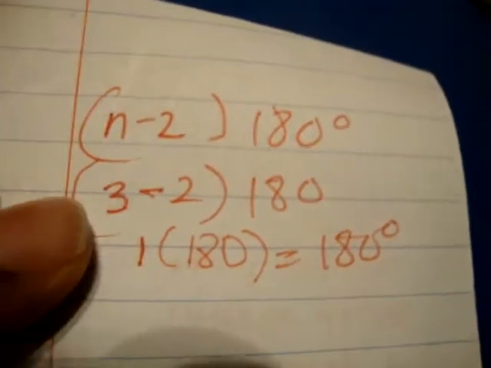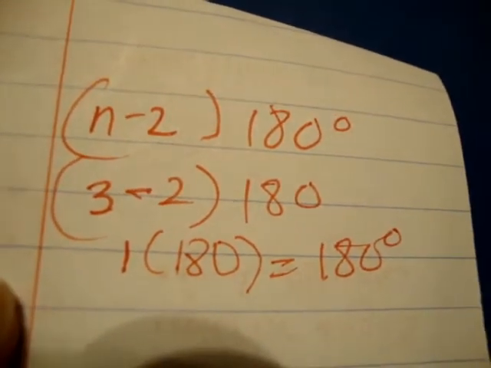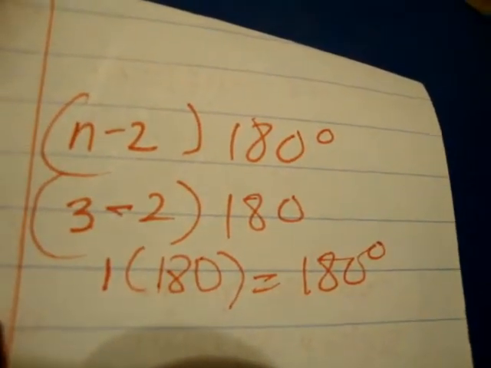So that proves that the triangle sum theorem that you learned in like chapter 1 or chapter 2 is in fact correct. Here's what I want you to do for me right now. Draw on your paper a rectangle.